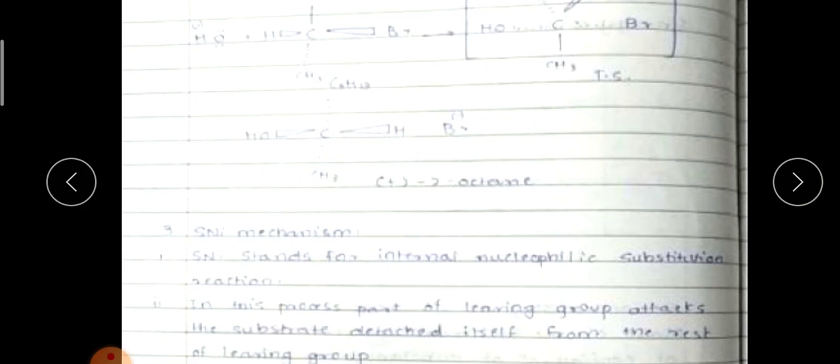C6H13 CH CH3, here H is there, Br at the second position, bromine is there. This OH minus will attack. You have to show this diagram. Okay, this is one more example for you. Only one example you have to write, either general or specific. It's very good. Got this point? Very simple.